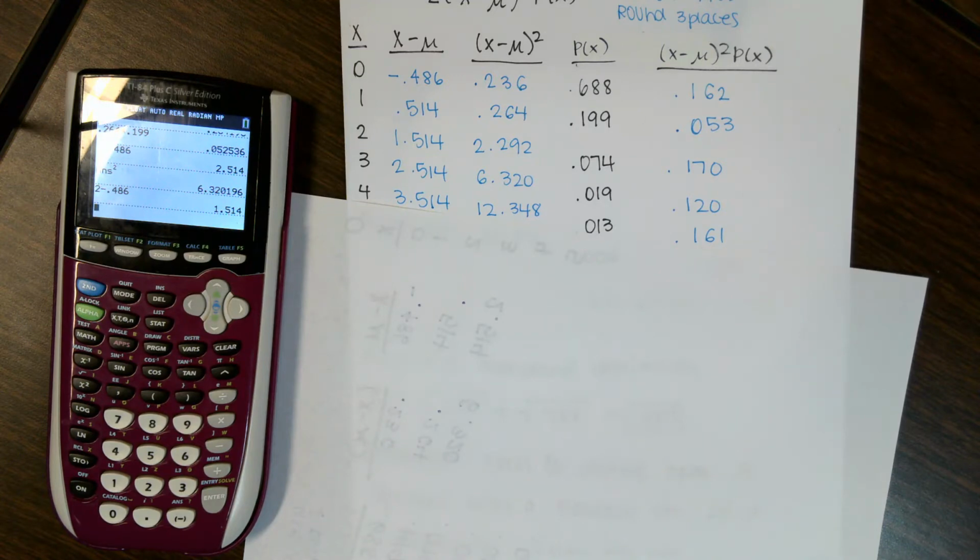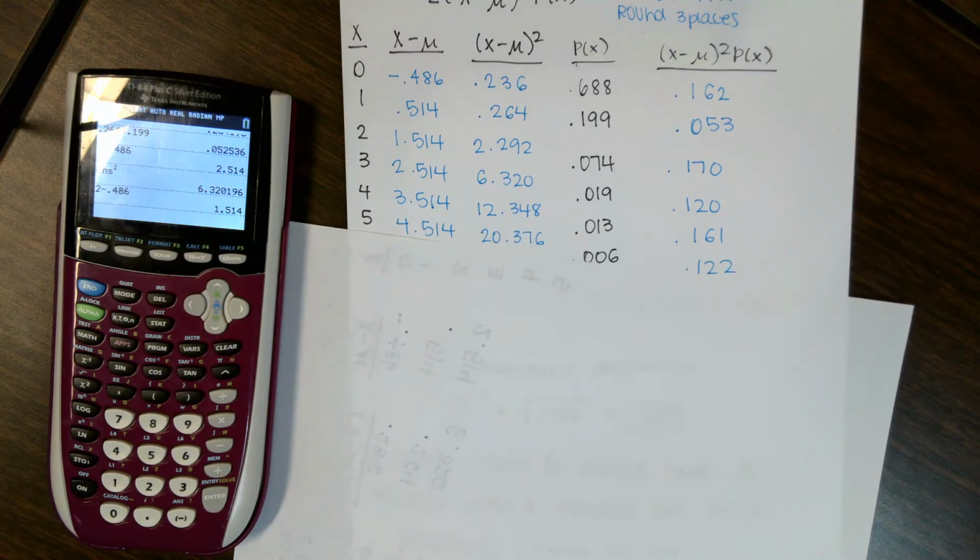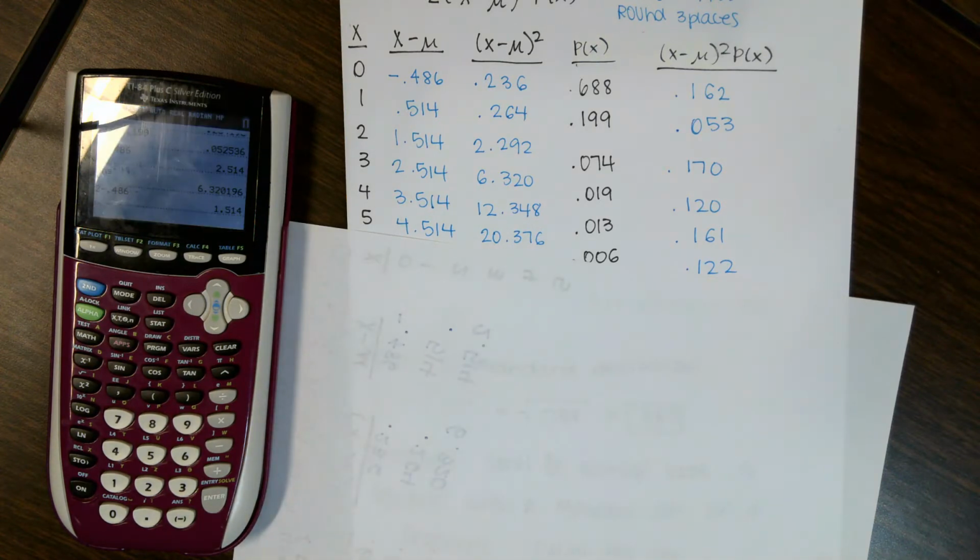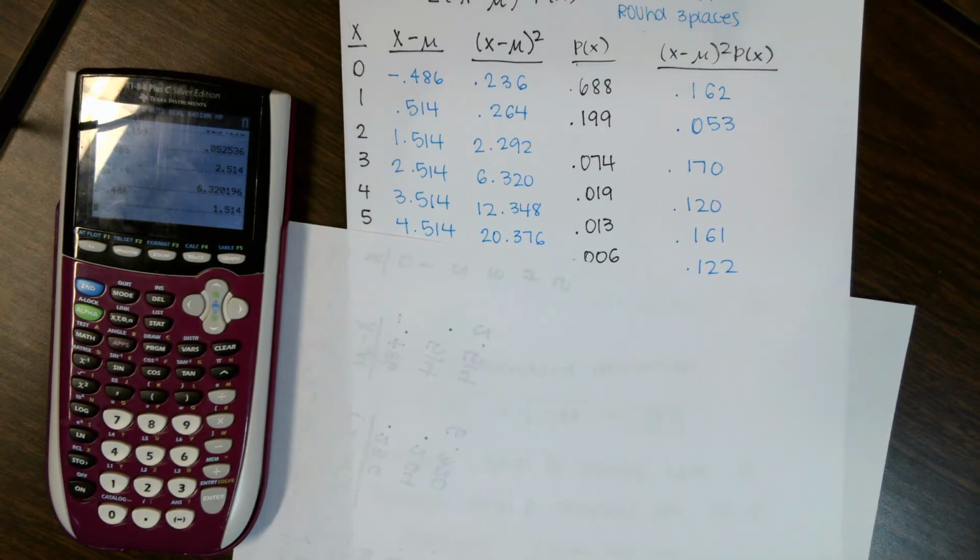Okay, I'm looking at Blender to check my answers here. For 5, when I subtract the mean from 5, I get 4.514. When I square that, I get 20.376. And when I multiply it to that probability that existed for x being 5, what I get is 0.122. Now I did all of that for y.